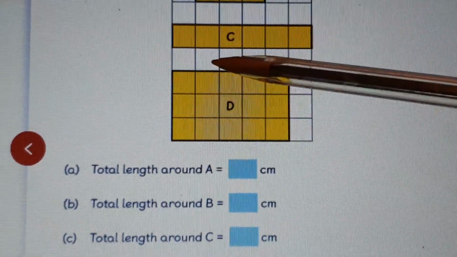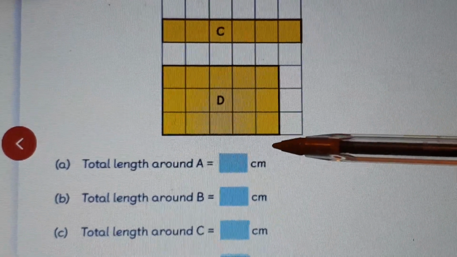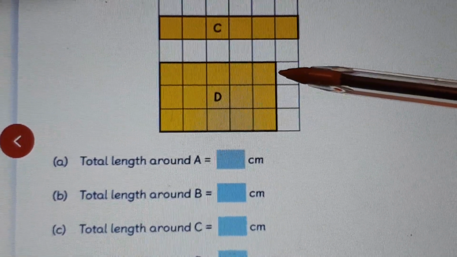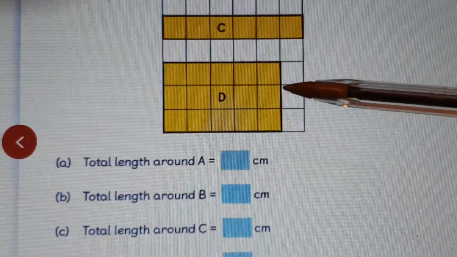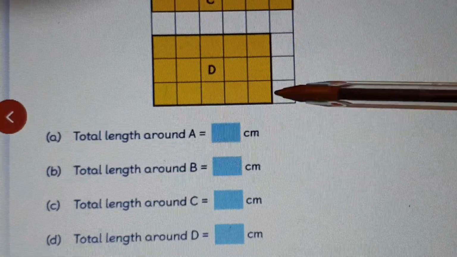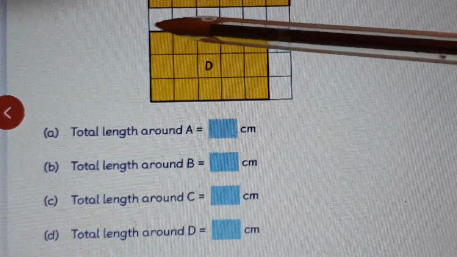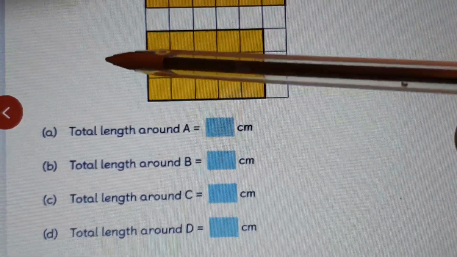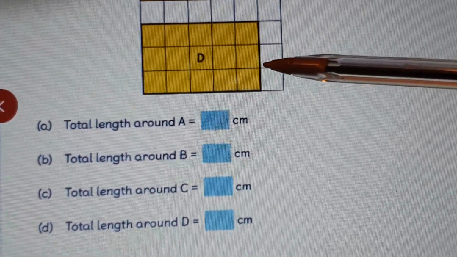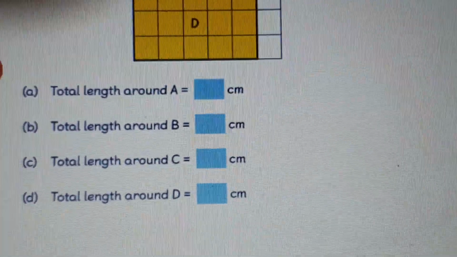And now we've got shape D. So you've got 5 here. 1, 2, 3, 4, 5. And there are different ways you can do it. You can just count forward in ones as you go along, or you've got 5, add 5 is 10. You've got 3, add 3. So you could write on the length of each side. So 5 add 5 is 10. 3 add 3 is 6. Add 10 and 6 together, the length will be 16.